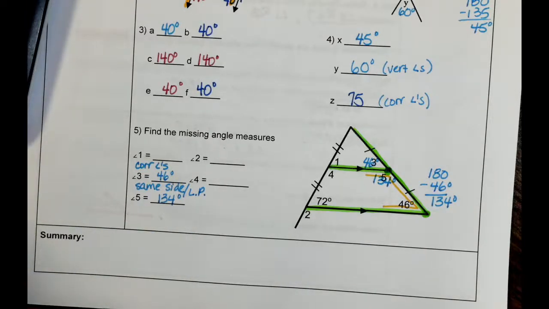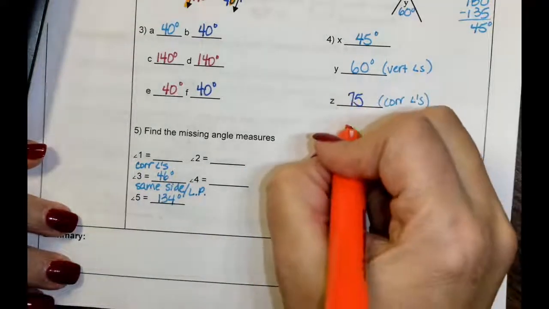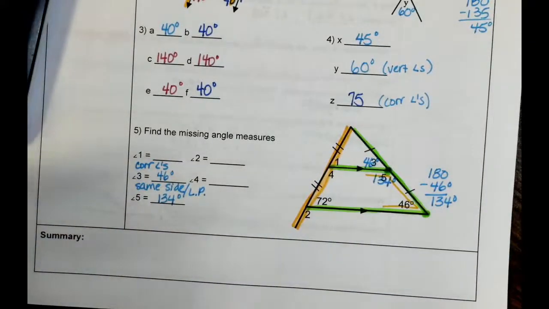Now, if we want to go the other direction, you can still use those parallel lines, but now we need a different transversal. So this other transversal is right here. Again, everything's on the same side. If they're on the same side, we either have to use corresponding, or we have to use linear pairs, or we have same side interiors. So those are a couple options. So again, it's whatever you see.